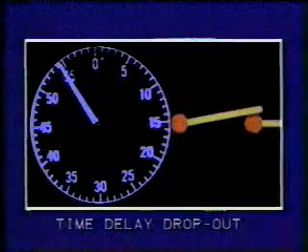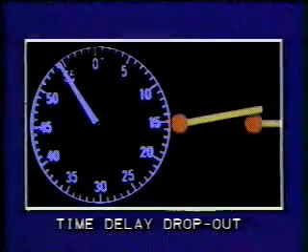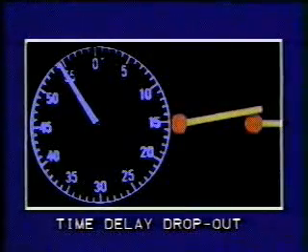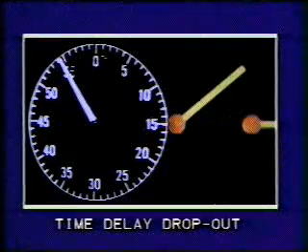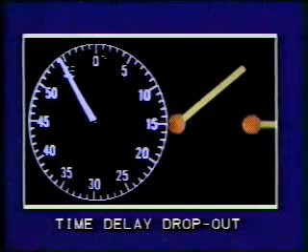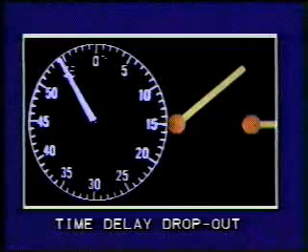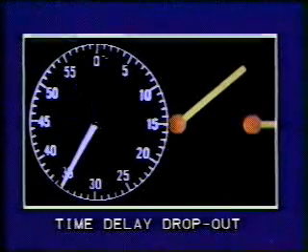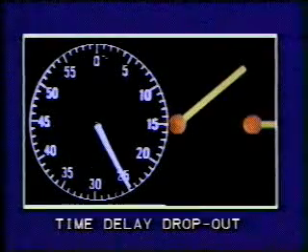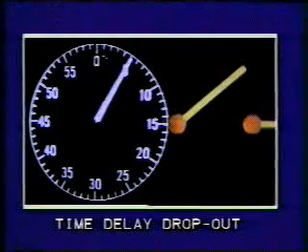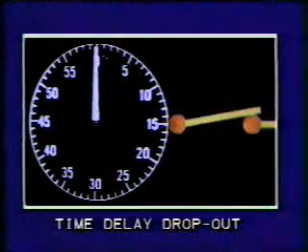The contacts of the time delay dropout relay transfer when the relay is energized. When the relay is de-energized, the timer begins to time out a preset time period. At the end of the time period, the contacts of the relay retransfer.